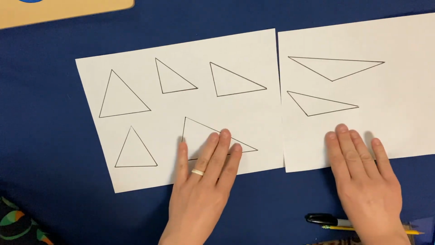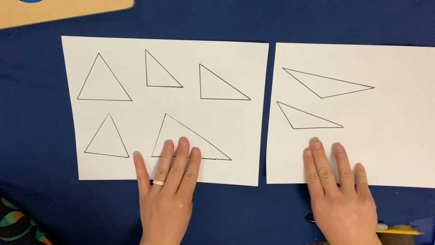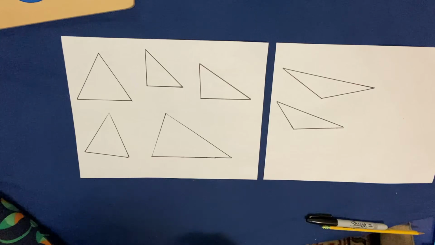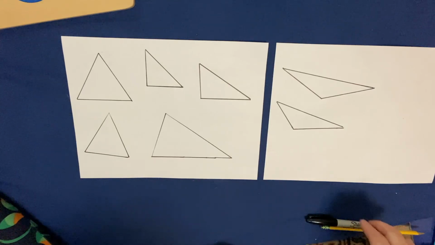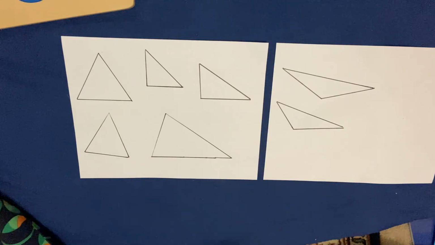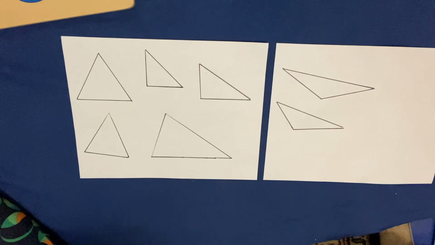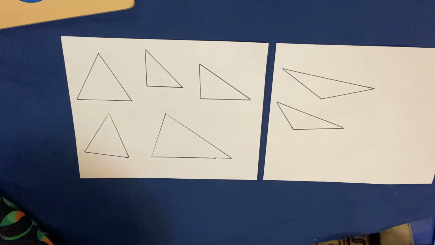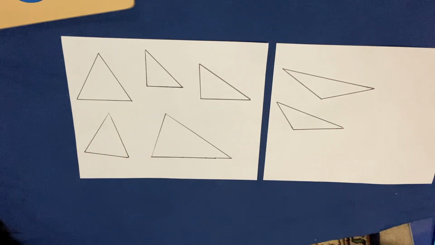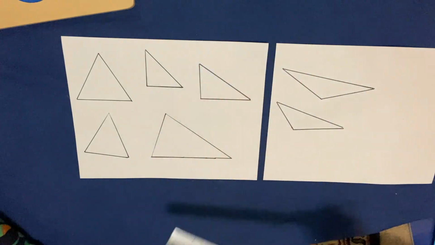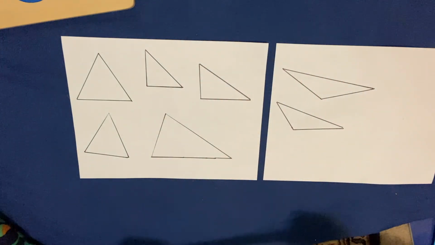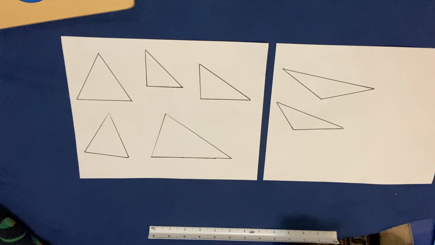Hi everybody, welcome to our third and final classification of triangles lesson. Today we're going to put the first two lessons together. We're going to classify triangles both by the length of their sides and by the angles that are found within them. As you can see here, I have drawn some triangles already and we're going to go ahead and classify them.